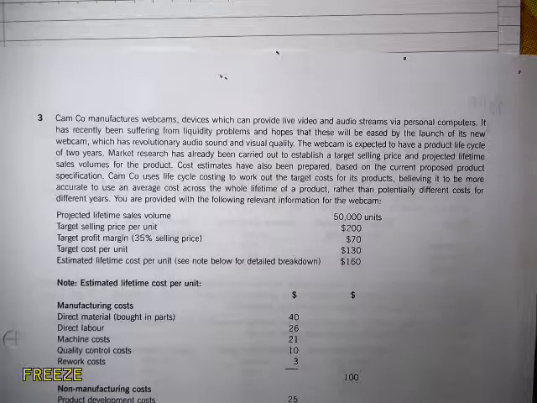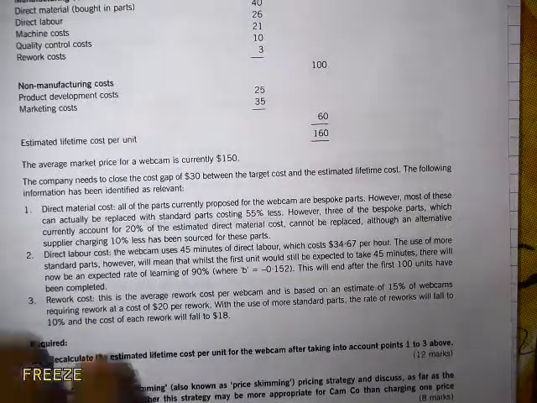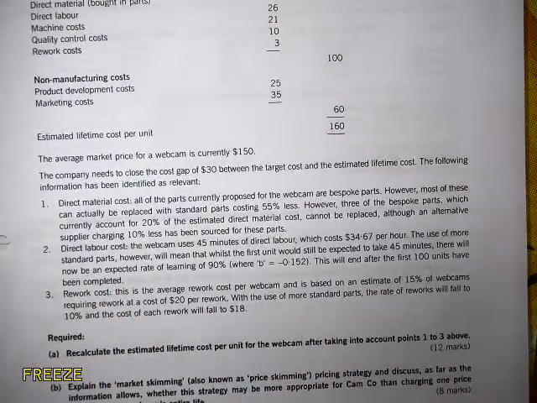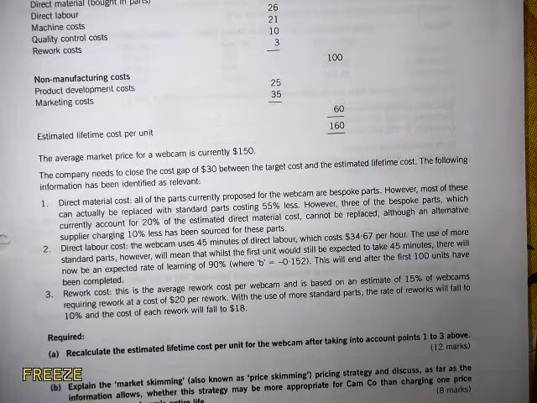Now the requirement here in part A, they want you to recalculate the estimated life cycle cost for the webcam, taking into account point 1 to point 3. That is 12 marks already, okay?